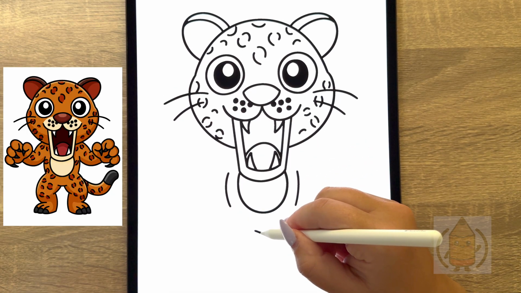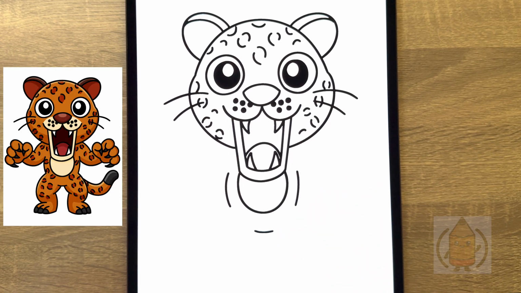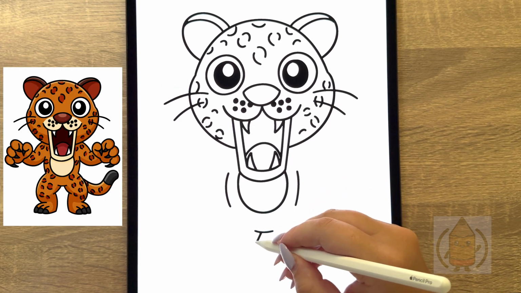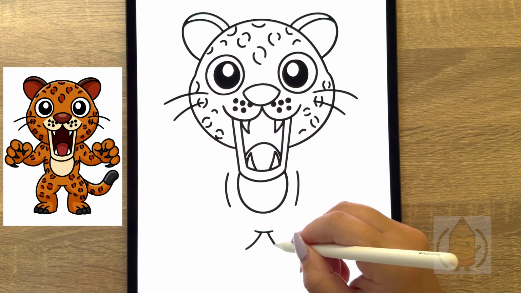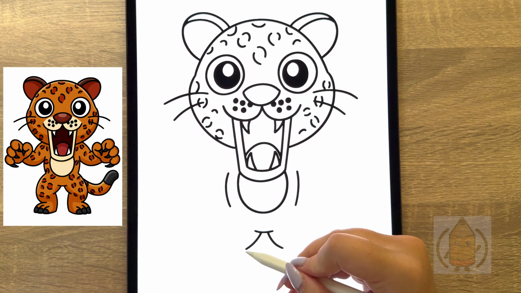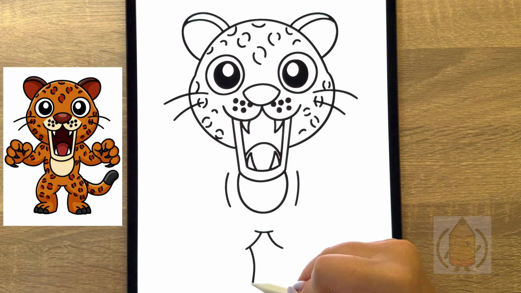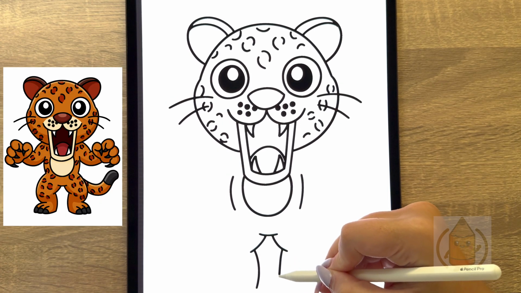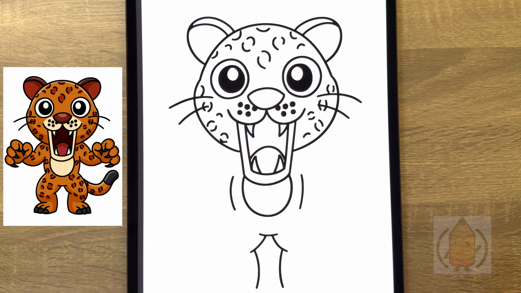Let's come down in the middle, adding in a small curved line right in the center. Let's curve this line out for the leg. And now on the inside here, we're just going to arch this down to the bottom, and we're just going to end that at the exact same height.